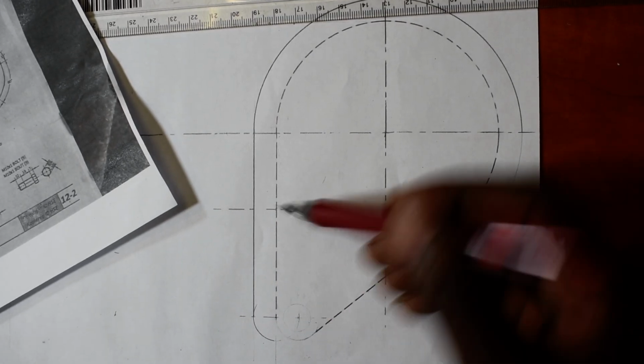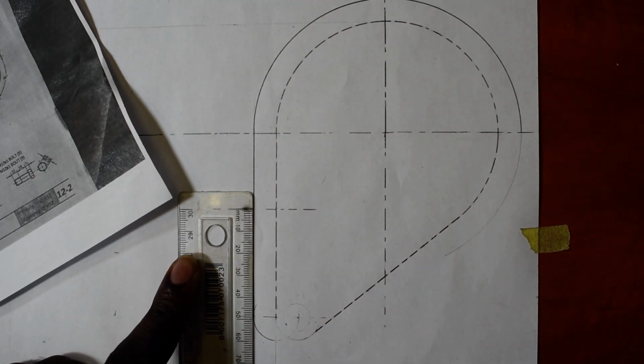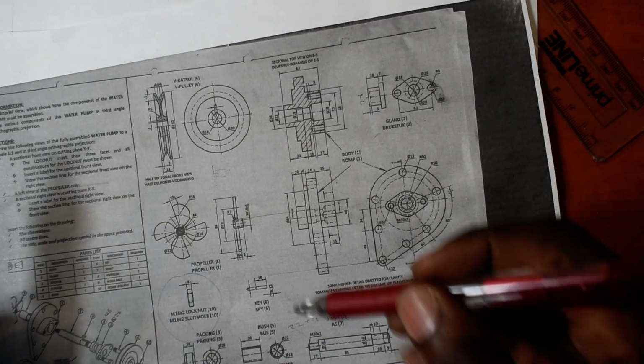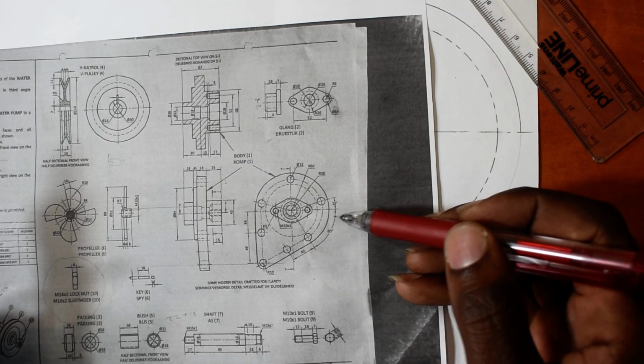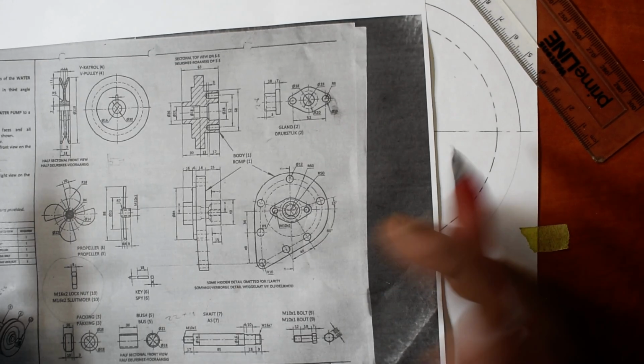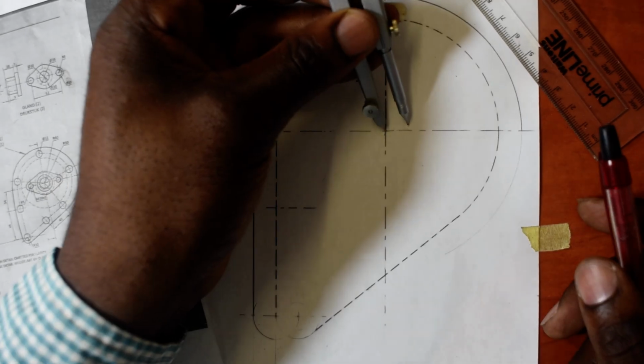So if from here till here is 59, that's 59, then I draw radius, which is this one, radius 10. Then must intersect with this one, which is this one.